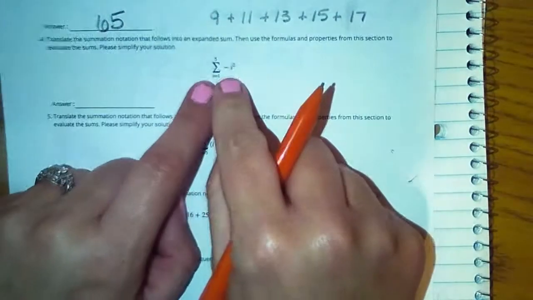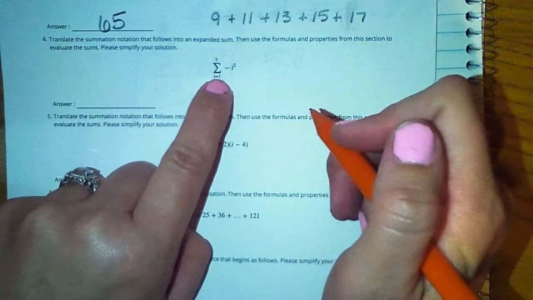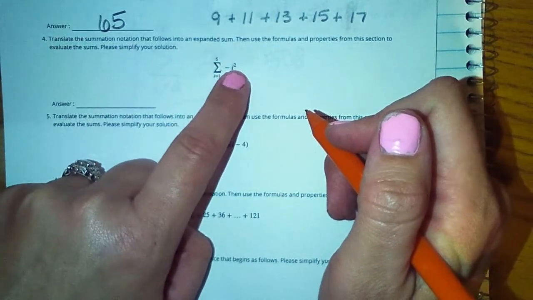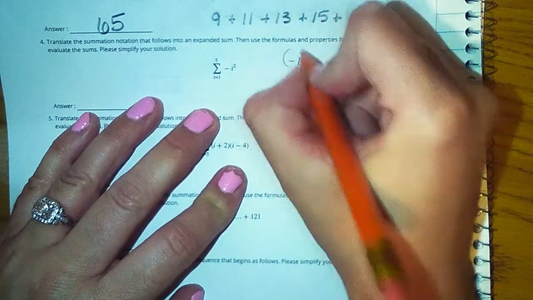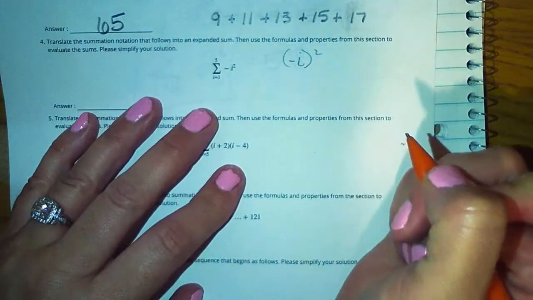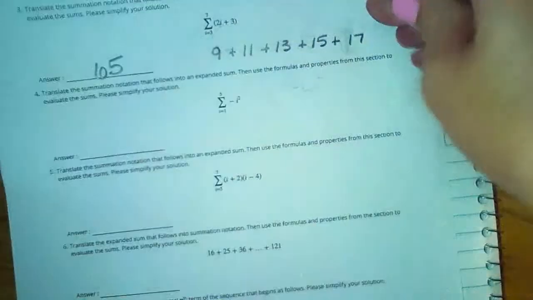Okay, so let's do this one. Everything is going to be negative. So I'm going to go from 1 to 5, I'm going to square everything and then make it negative. So that is not a negative i squared. The square only belongs to the i, then you change the sign. So I'm going to start with a 1, and I'm going to move out to a 5.